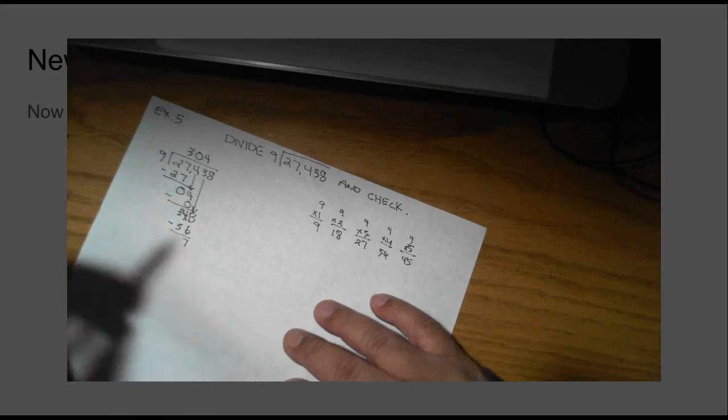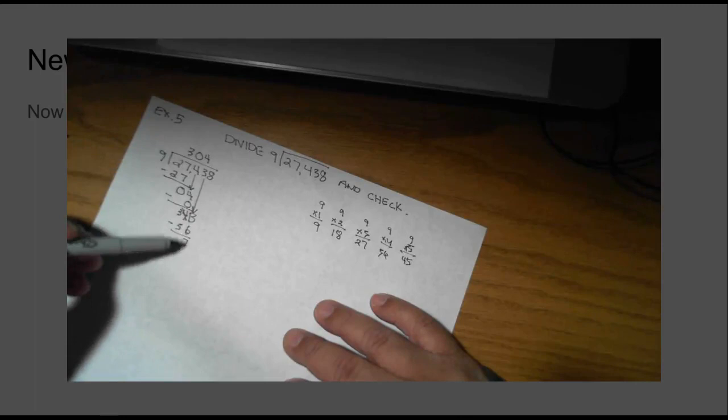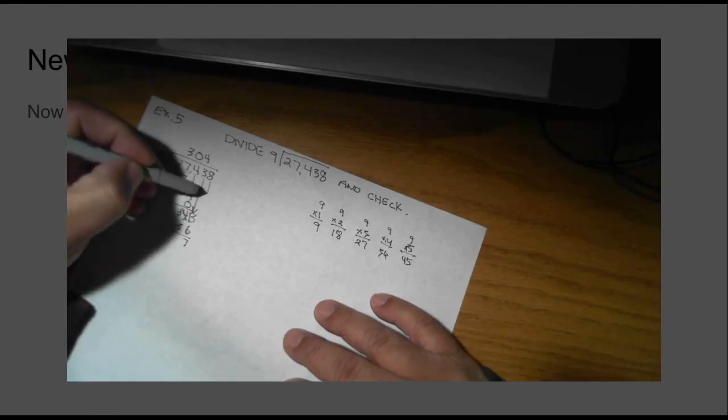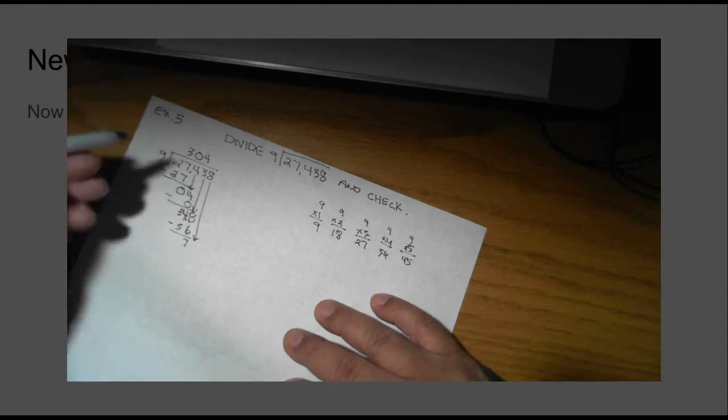Okay, so here we go. Now, are we done yet? No, because we have one more number from the dividend we need to bring down. So we're going to bring that down.